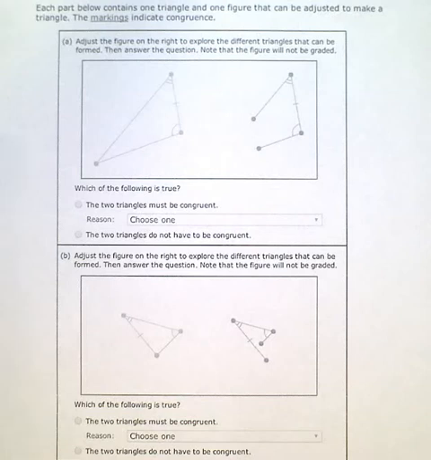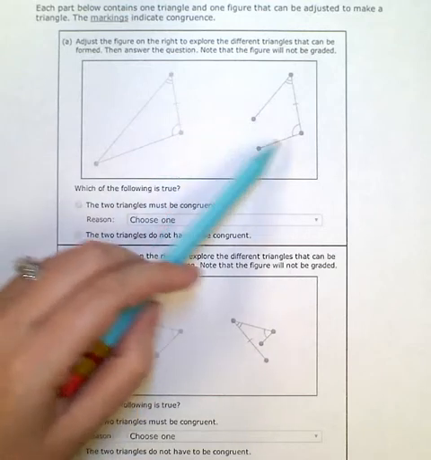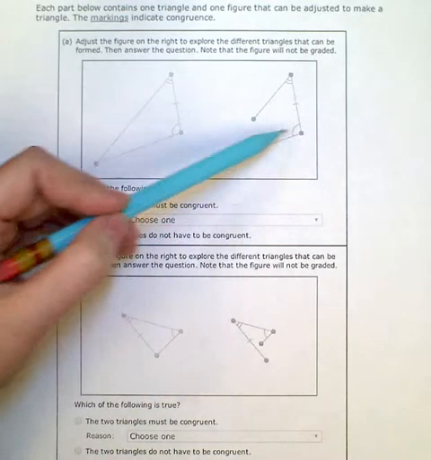Exploring the triangle congruence theorems. Each part below contains one triangle and one figure that can be adjusted to make a triangle. The markings indicate congruence. So we have one triangle that's fixed, and then one that you're going to be able to play around with, lengthen sides, possibly swing the sides.